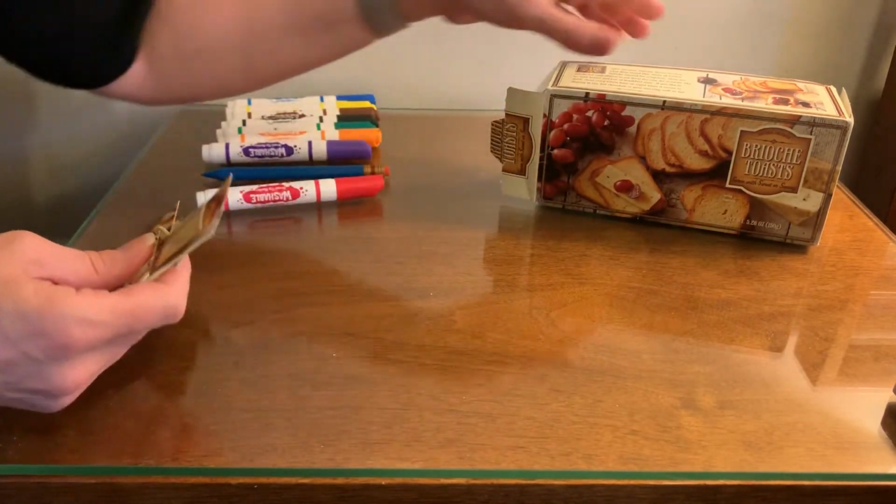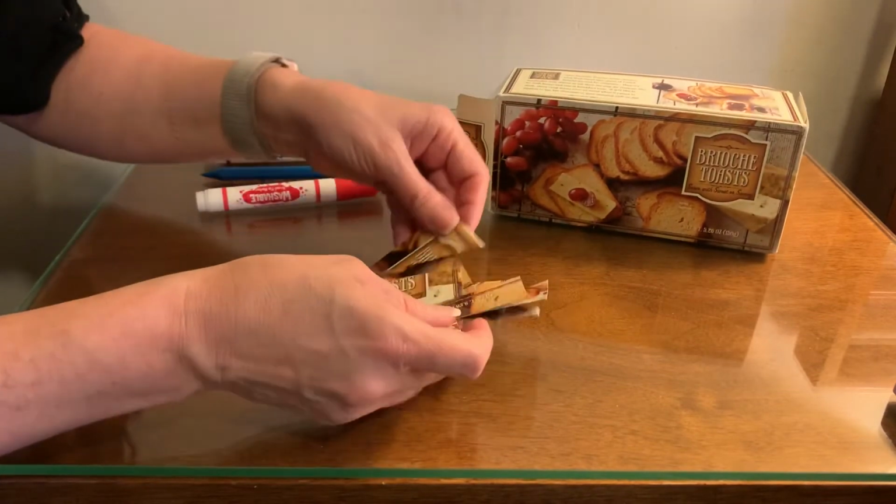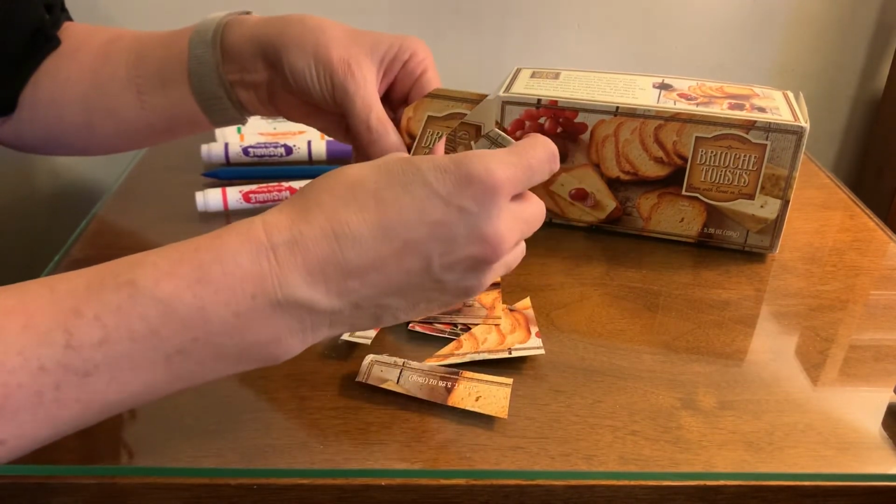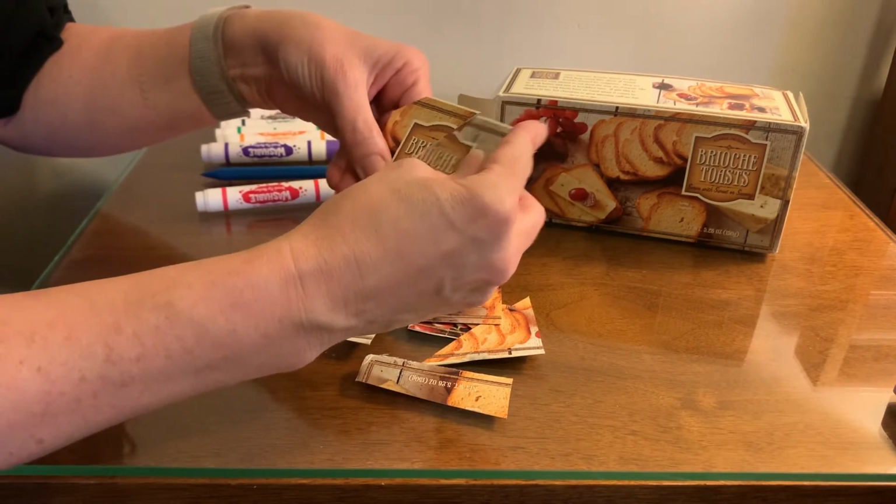Also, looking at it, you will notice the letters on the package and have your child identify the letter and letter sound.